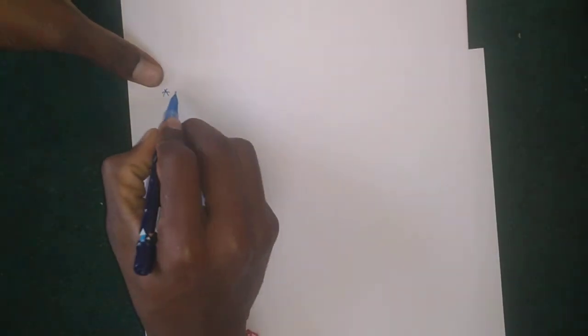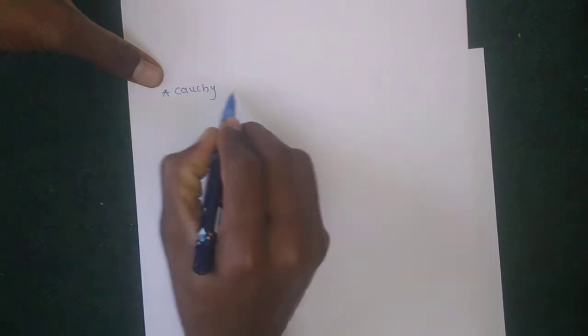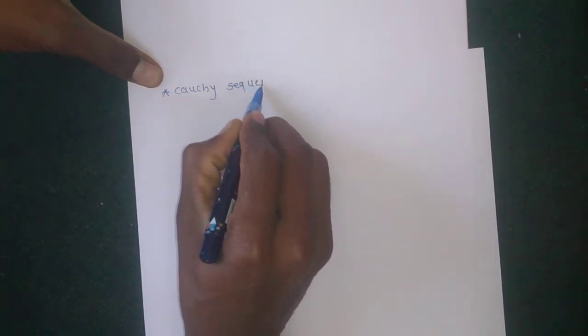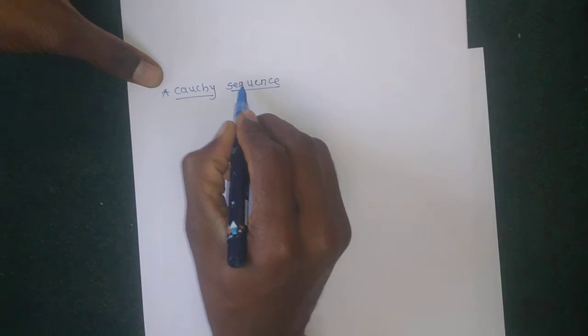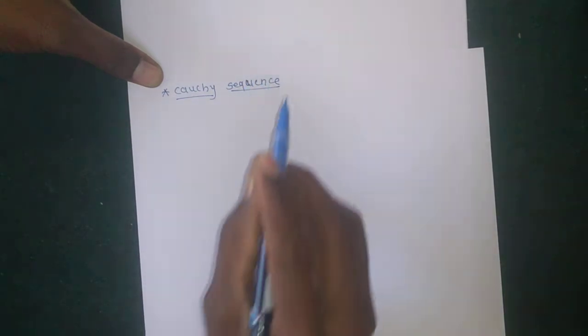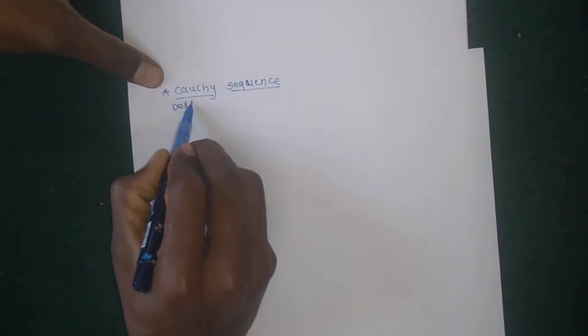Today we are going to discuss the next topic of real analysis, the Cauchy sequence. What is meant by a Cauchy sequence? The definition of a Cauchy sequence is as follows.